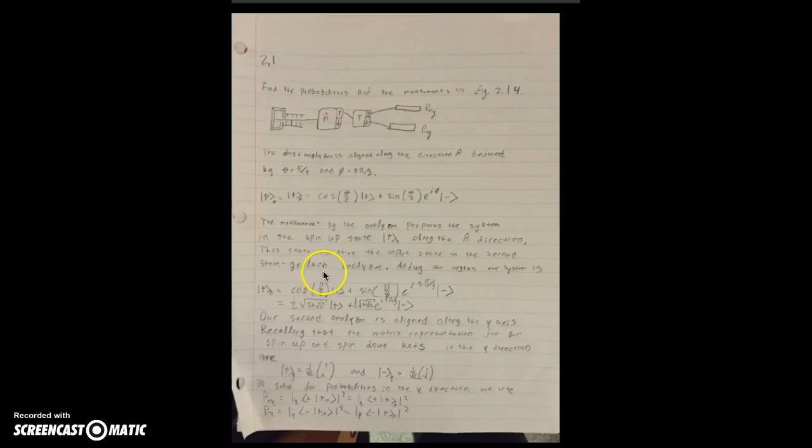So you see we had theta right here, so we plugged in theta equals pi over 4. So pi over 4 divided by 2 is pi over 8. So we have pi over 8, and then our phi angle was 5 pi over 3. So that's right there. Solving for cosine and sine of pi over 8, we are left with this.